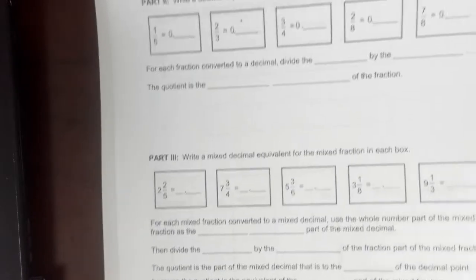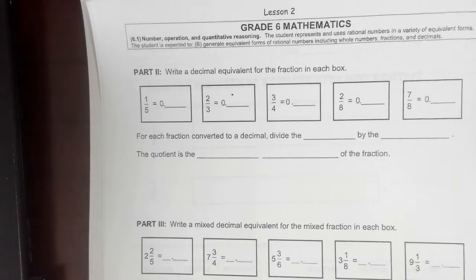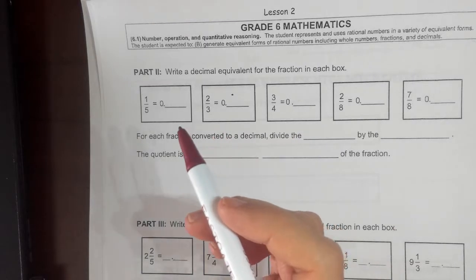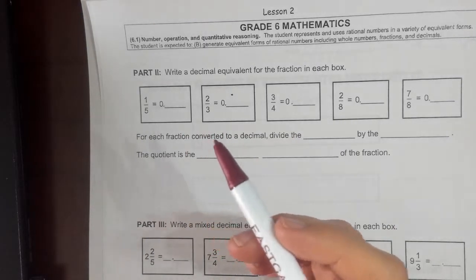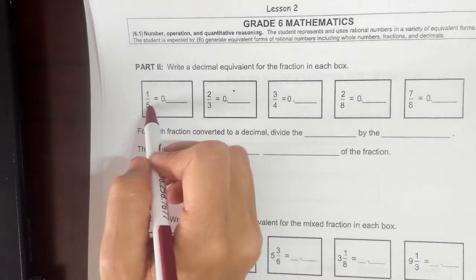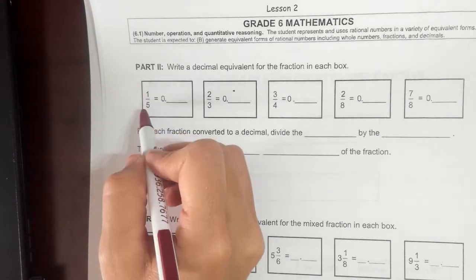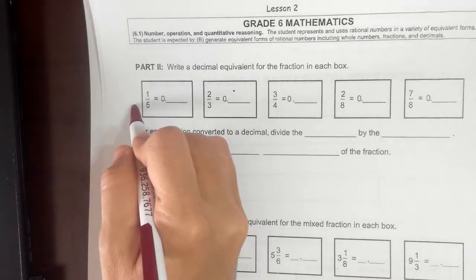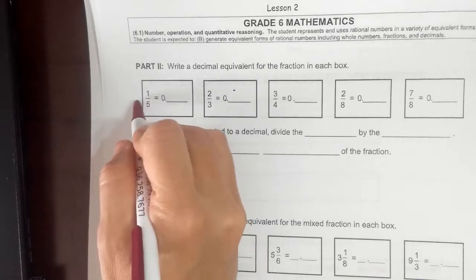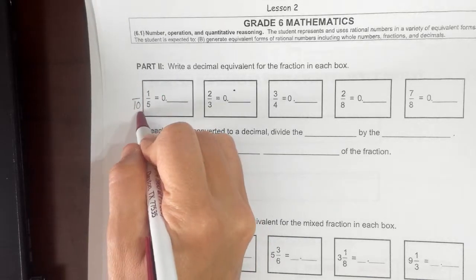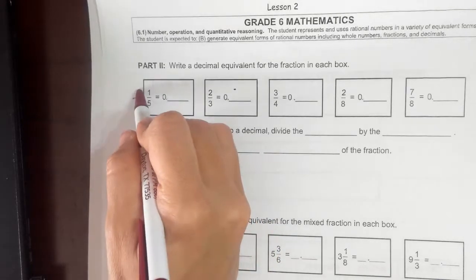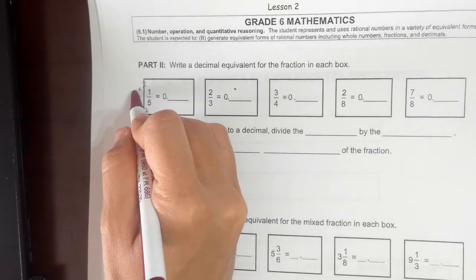The next page, it says write a decimal equivalent for the fraction in each box. Okay, so 1/5. Well, let's think about this. So 1/5, I can divide that, or I can make an equivalent fraction, right? So if I make this an equivalent fraction with a denominator of 10, I know that I'm multiplying times 2 to get 10, so I multiply times 2 up here, that gives me 2.